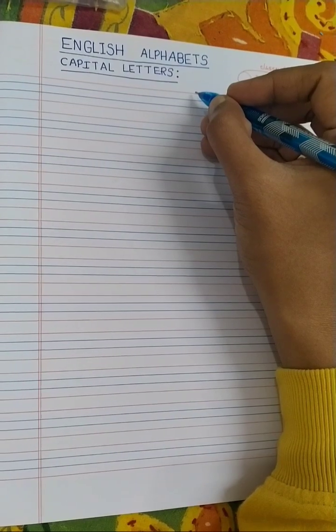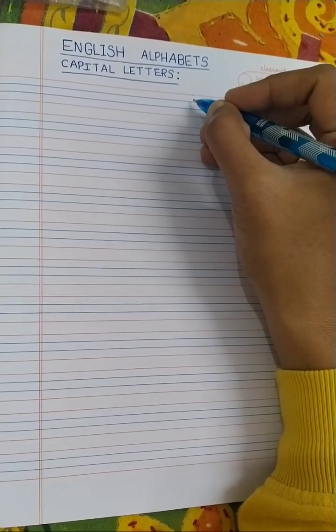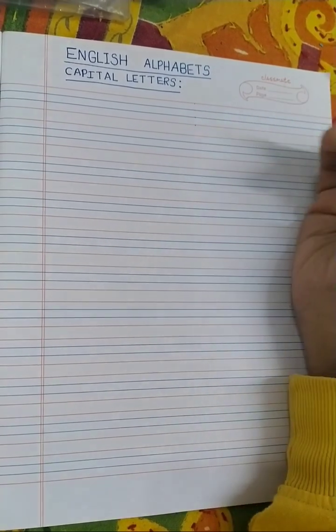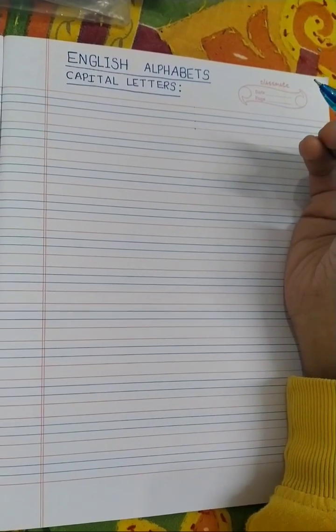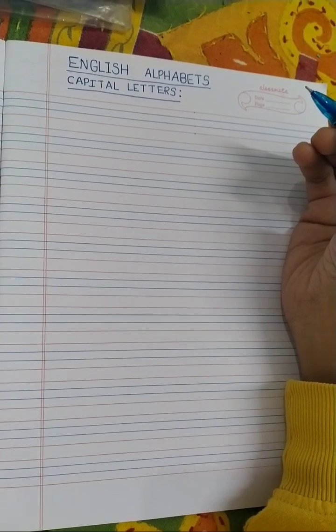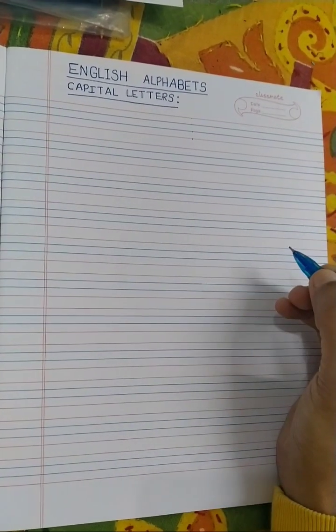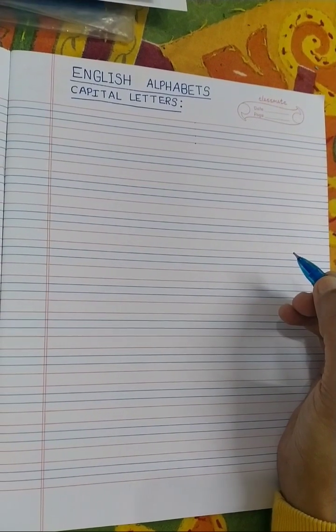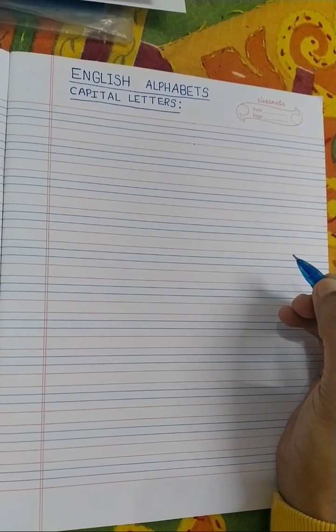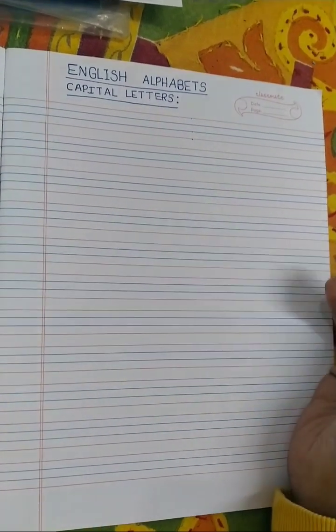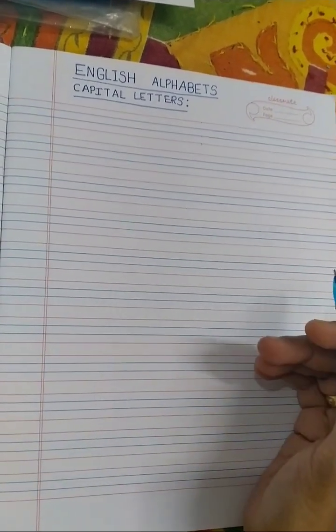First, red line, first blue line, second blue line and last red line. You can introduce these lines to the kids. Also, please ensure the writing practice of alphabets is only done in a 4-line notebook, not in a white book or any other line books.